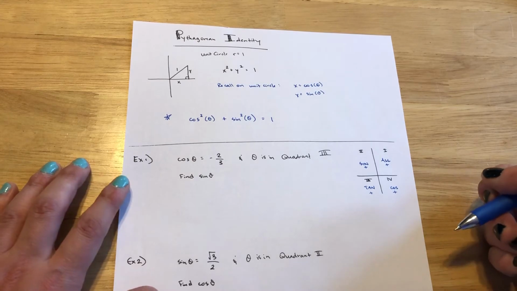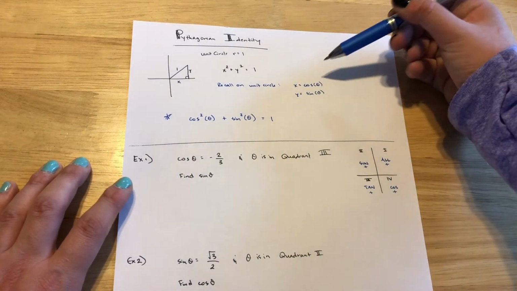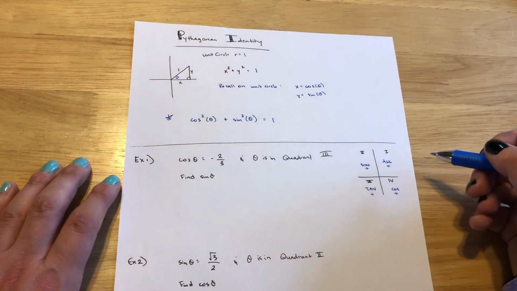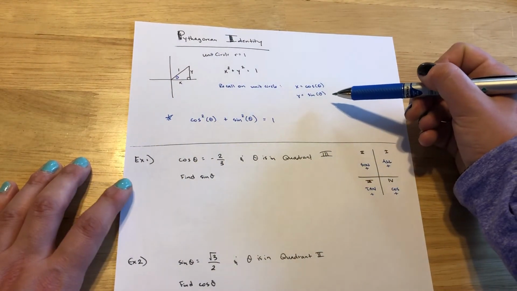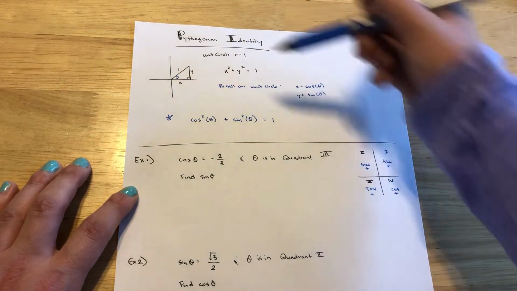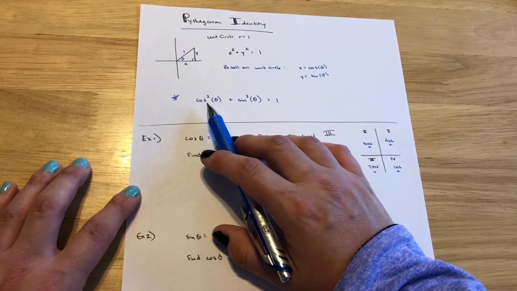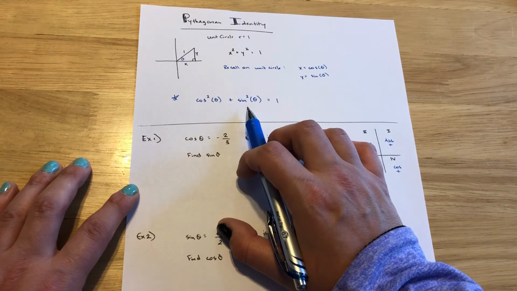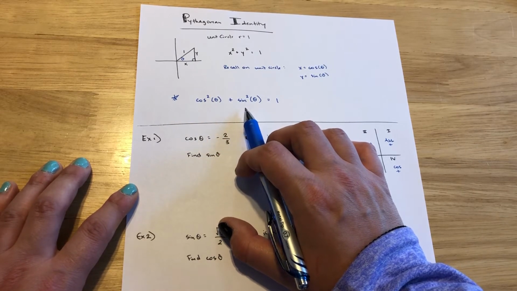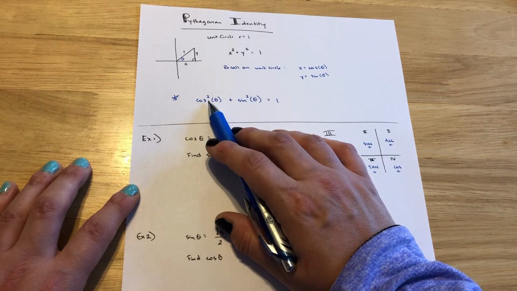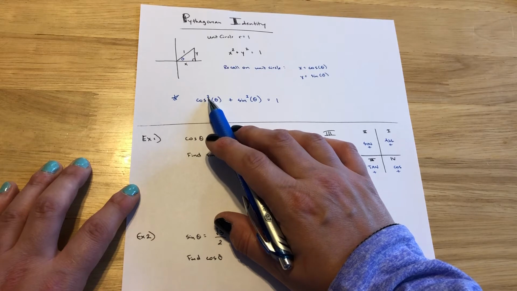So also on the unit circle, the x value is always equal to cosine of theta based on that rotational angle, and y is always sine of theta. So if we substitute cosine in for x and sine in for y, we suddenly have a trig equation. Cosine squared of theta plus sine squared of theta equals 1. That's the Pythagorean identity.